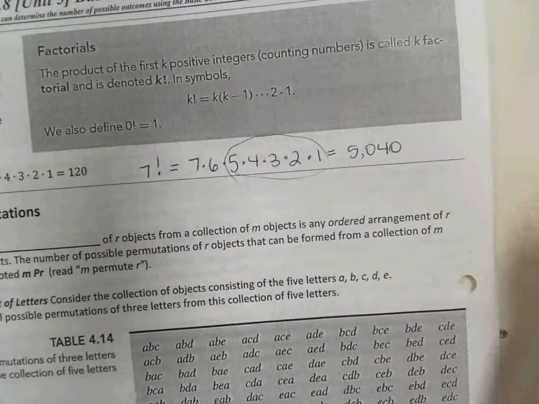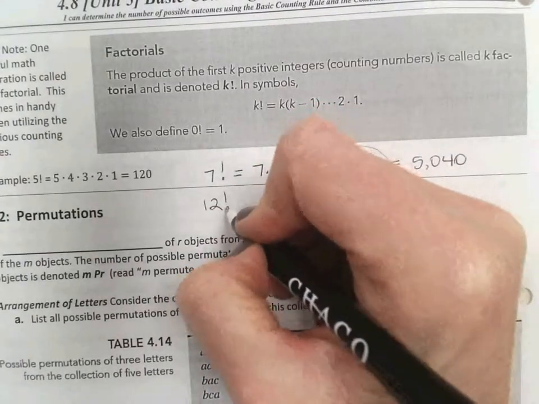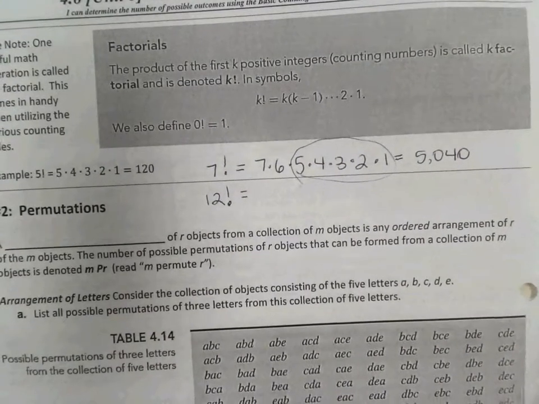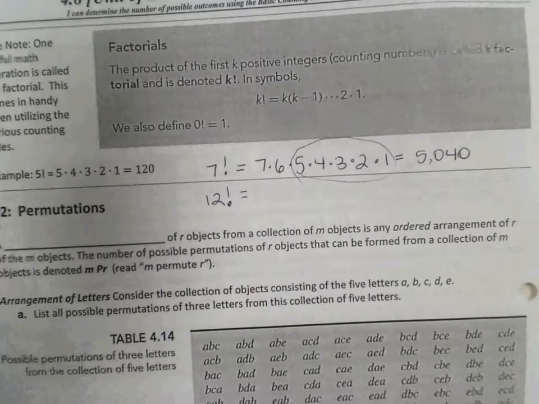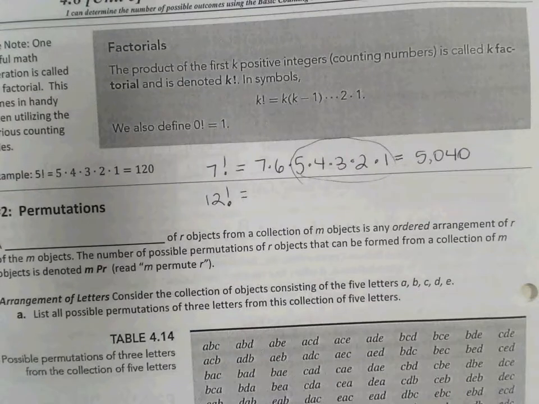So either way, it's 5,040. The next one I want you to do is 12 factorial. Fastest wins. Go. Andrew had his hand up first. What did you get?